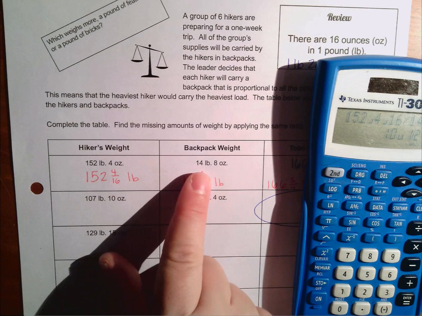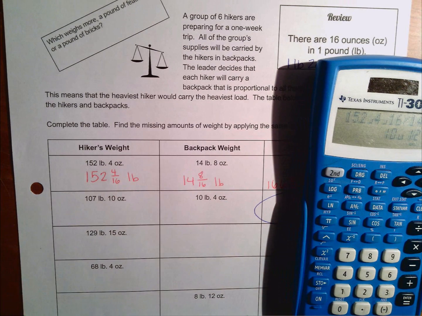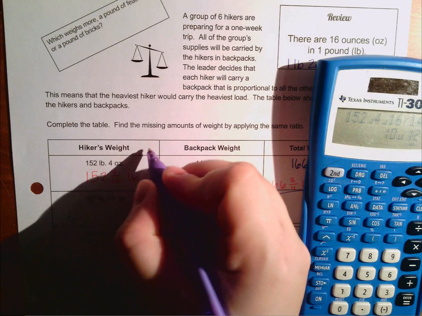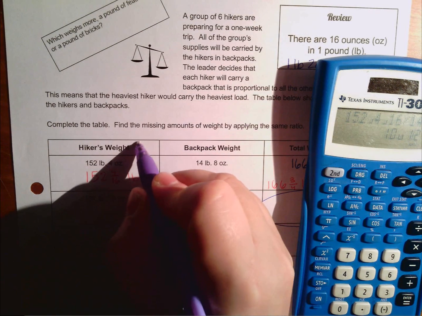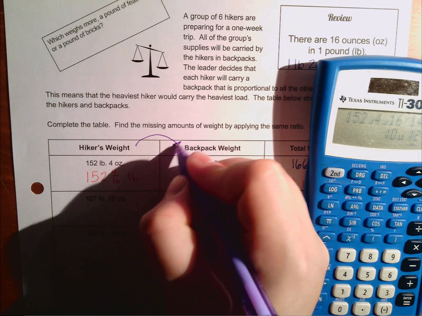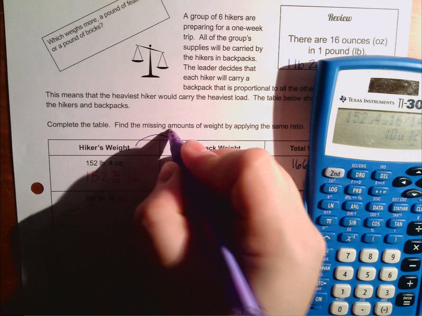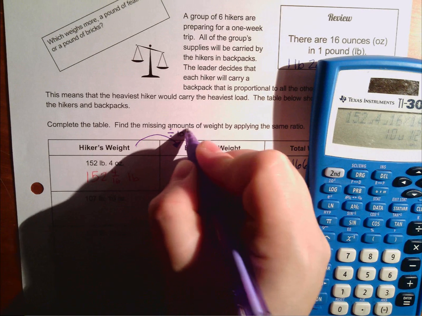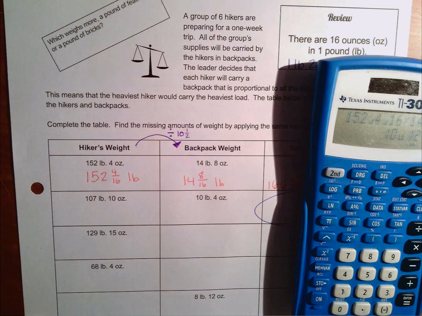I'm going to be dividing in one direction and multiplying in the other direction. My hiker's weight is a bigger number. So that means if I start at my hiker's weight and I want to get to my backpack weight column, what I'm going to do is take this number and divide it by 10.5. That constant of proportionality should remain the same for the whole table.